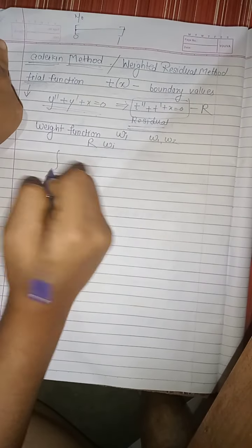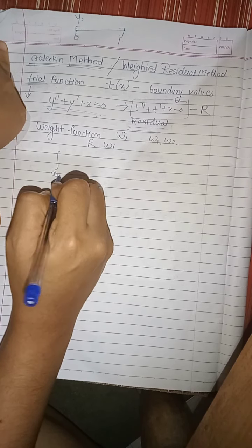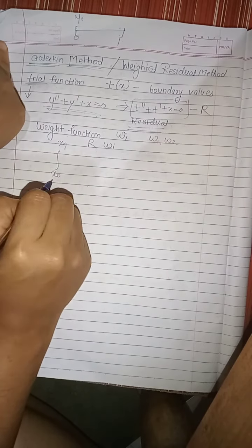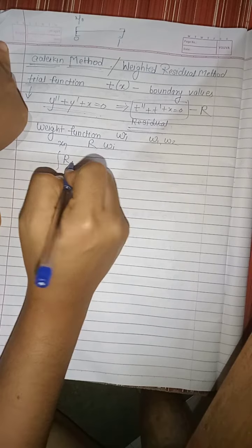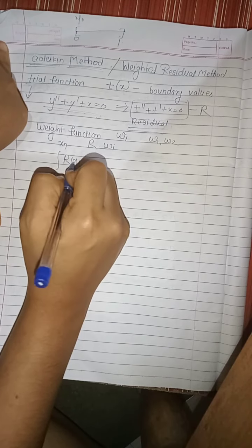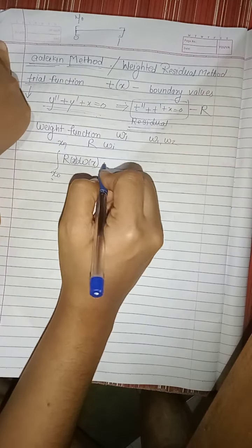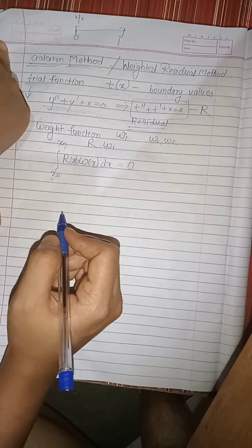So integrating over the domain, whatever the domain is, that is the range of x, you need to integrate over that. Suppose it's from x0 to xn, where x0 and xn are the boundary conditions for x. So you need to integrate r(x) into w(x) over that, and then this integration you need to equate it with 0.